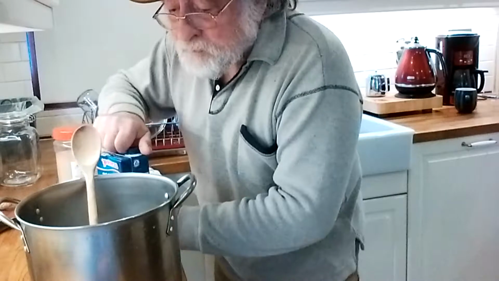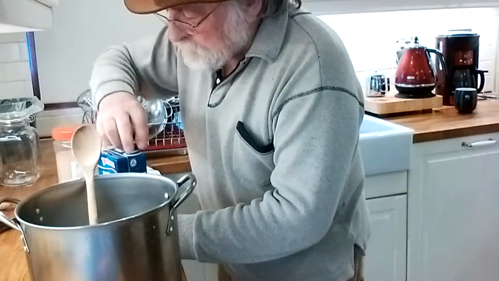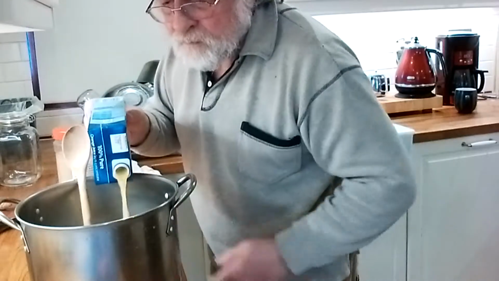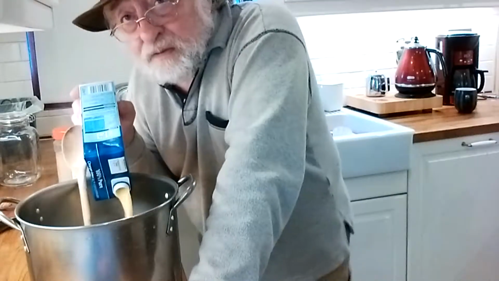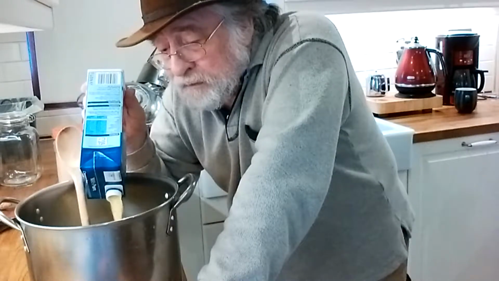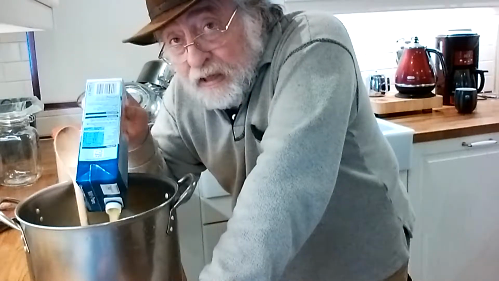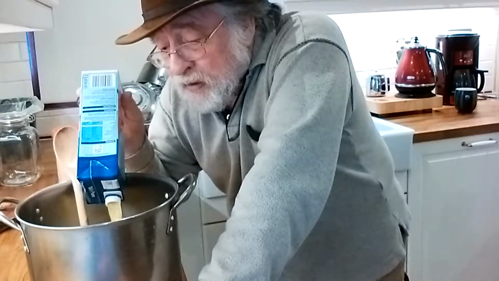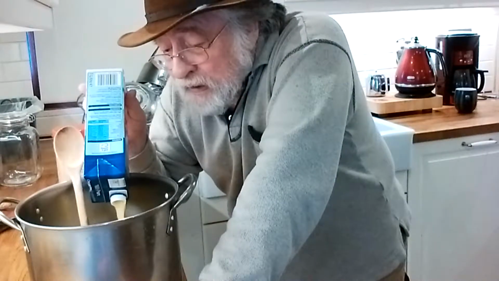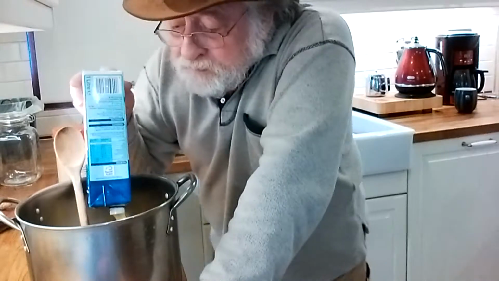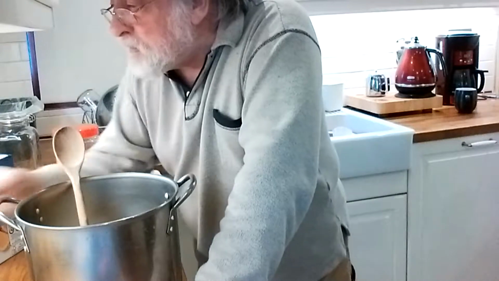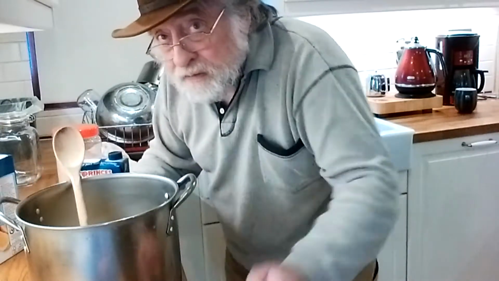Then pop in a couple of litres of juice. So we're making basically an orangeade, and then we will make it an alcoholic orangeade.